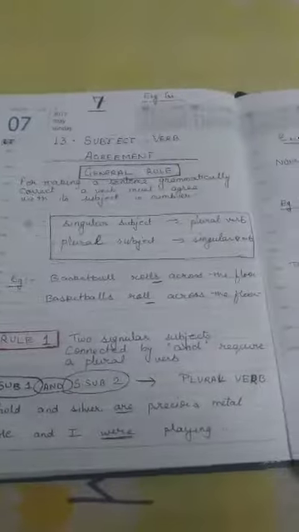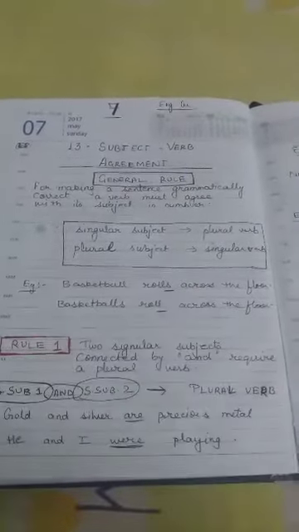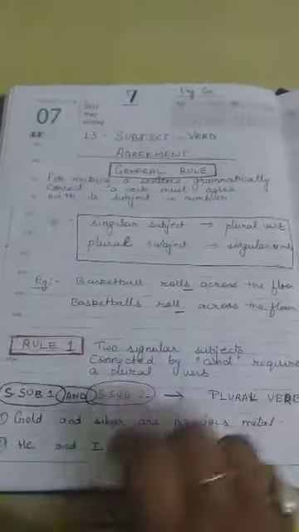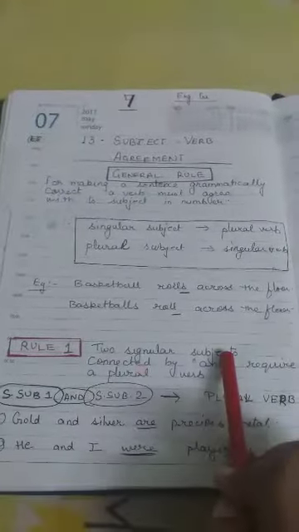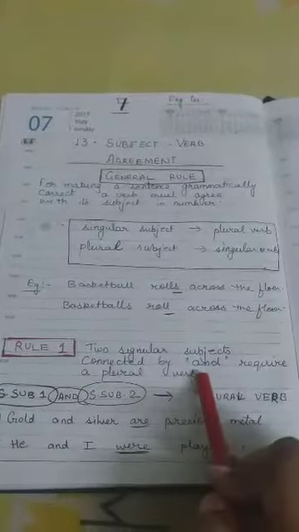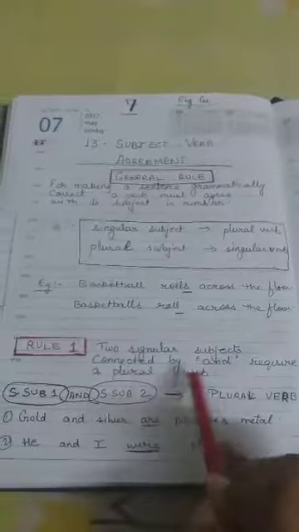Okay, now as you have grown up, this subject verb agreement also will have advanced rules, and the rules which you have not learned we will be learning in this video. Okay, let's look at these rules. The first rule says that two singular subjects connected by and require a plural verb.